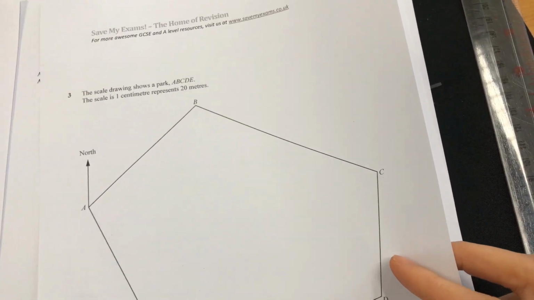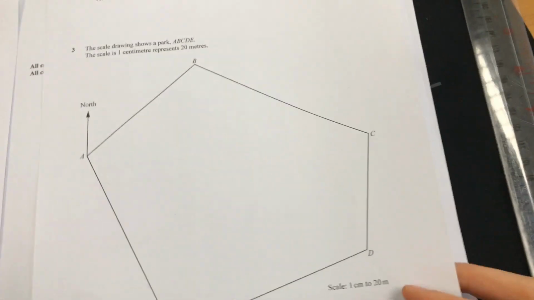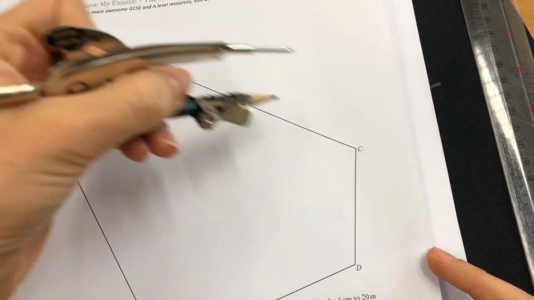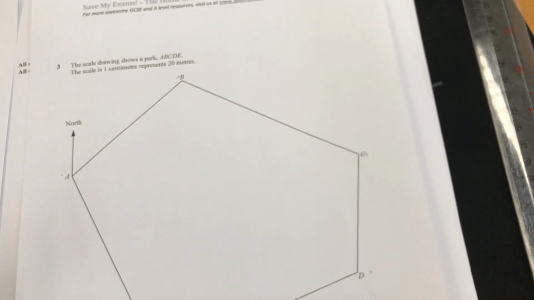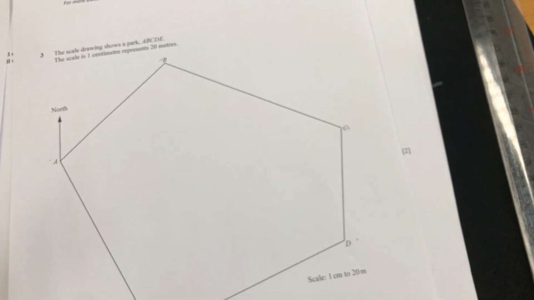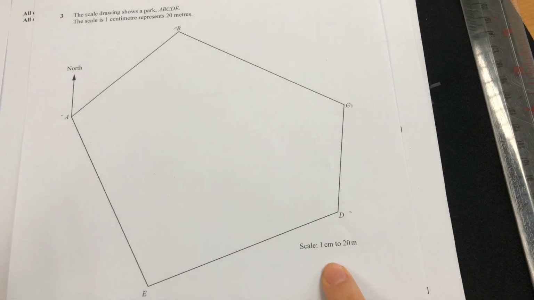Question 3. The scale drawing shows a park A, B, C, D, E. So that's just saying where the vertices are. A, B, C, D, E. Okay, a pentagon, 5 sides. And the scale is 1 centimetre represents 20 metres. You can see that down here too, okay?